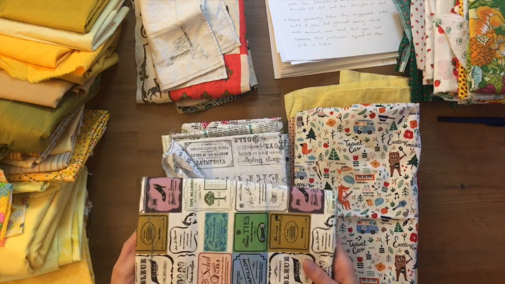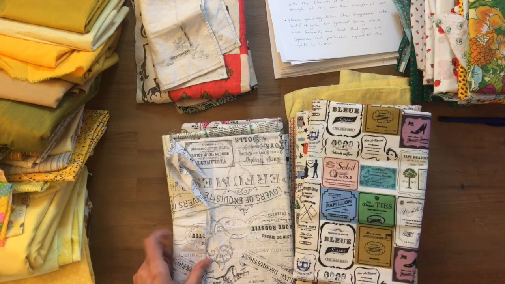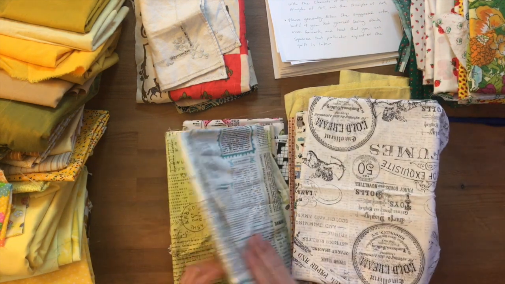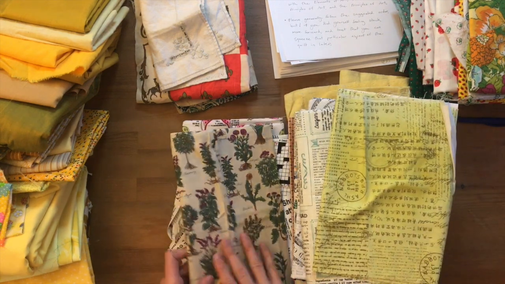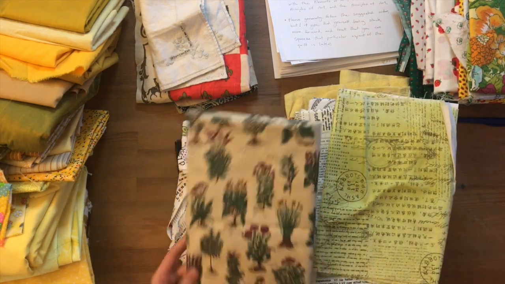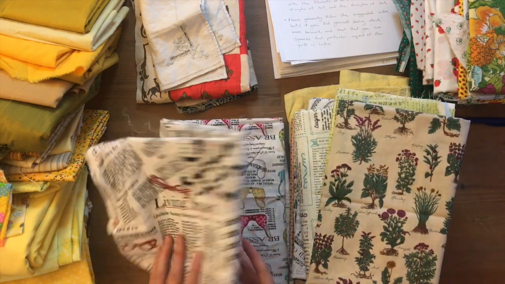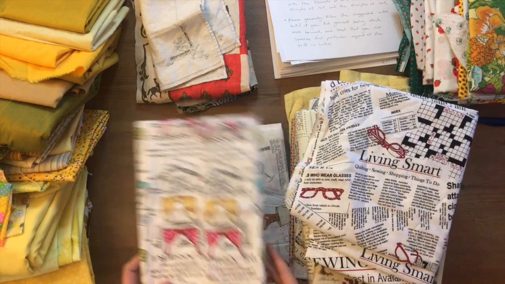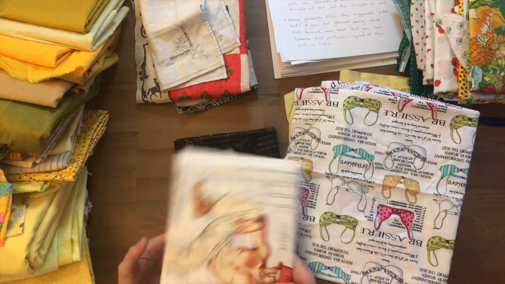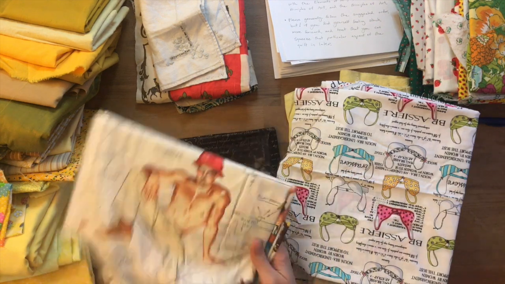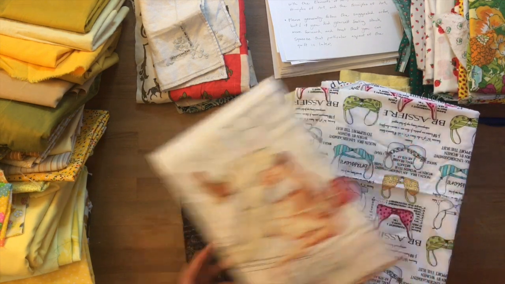Here are some advertisements. This also reminds me of Andy Warhol. It's got a lot of text in it. More text: recipes, Asian letters, the names of flowers and plants, crossword puzzles, brassiere fabric, and these gentlemen in construction who are obviously measuring things and writing words.